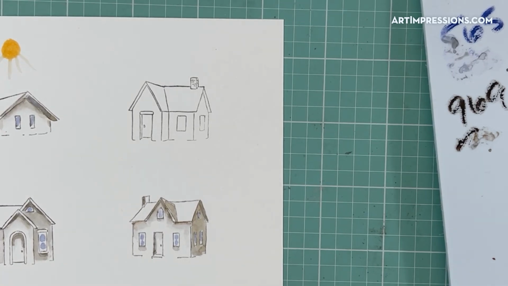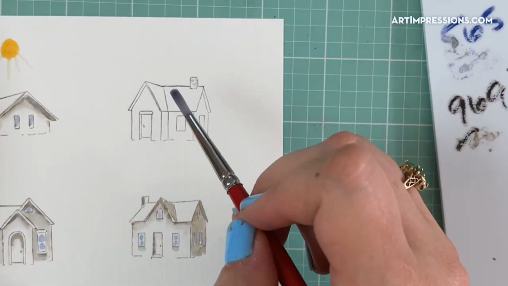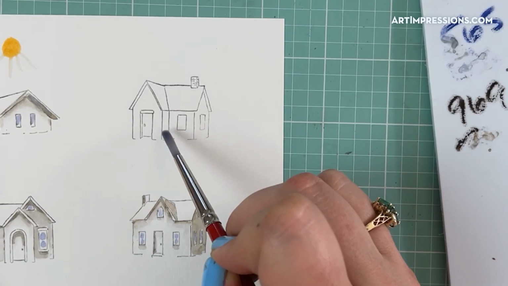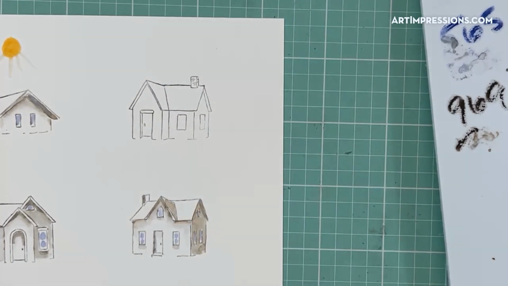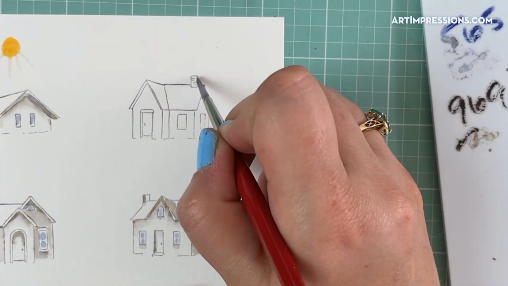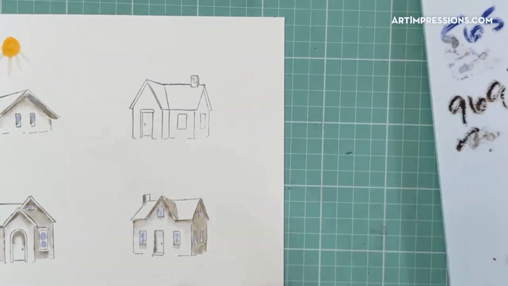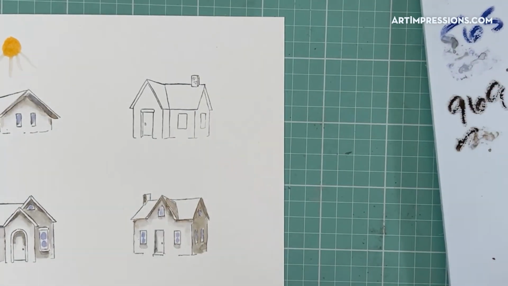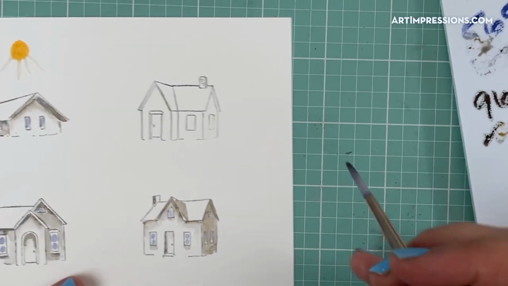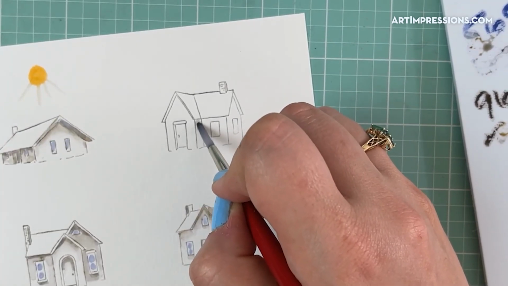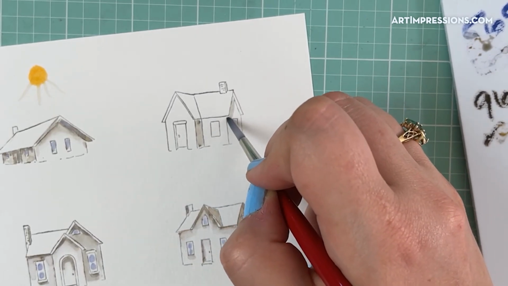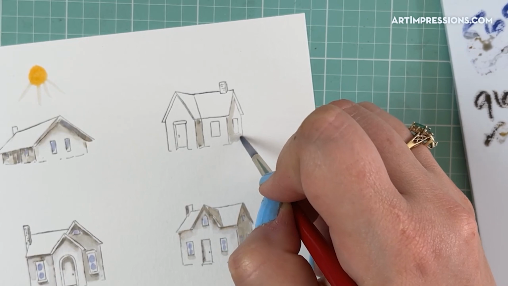All right, and the last one, this one has two small areas here. One here, and actually three, and then one on the top of the chimney, or the side of the chimney. And I'm just going to get that first, and then I'm going to mix my two colors, 565 and 969. And I'm going to start by placing in my two walls that will be dark.